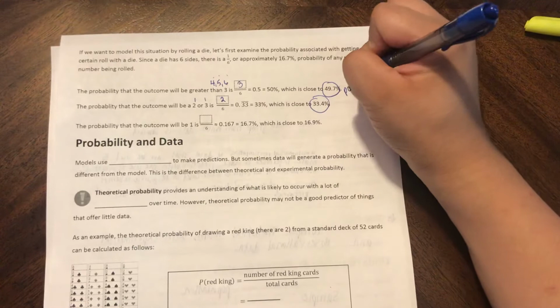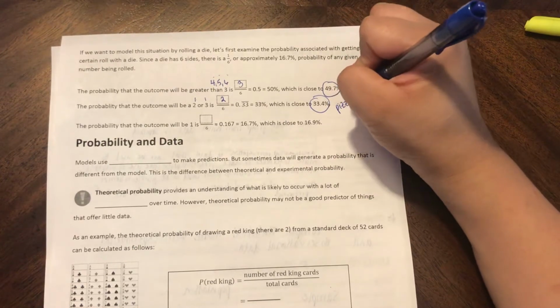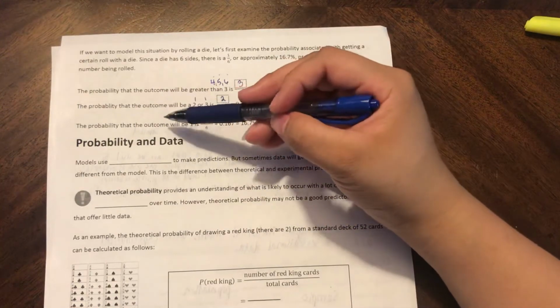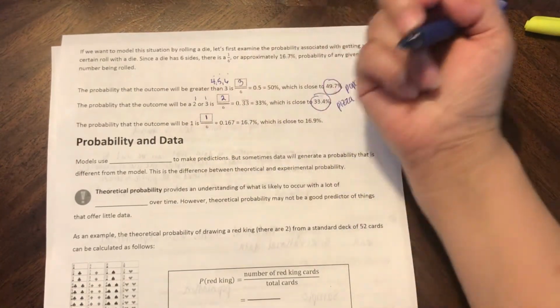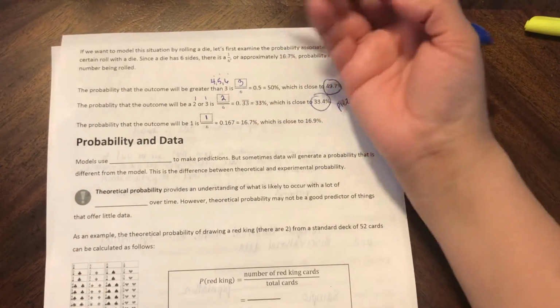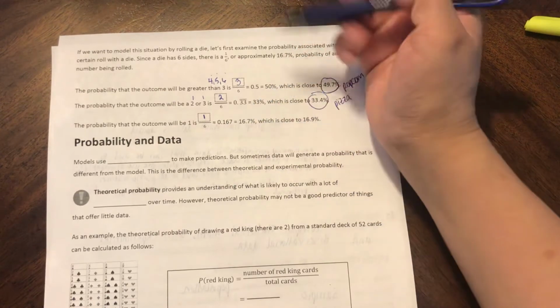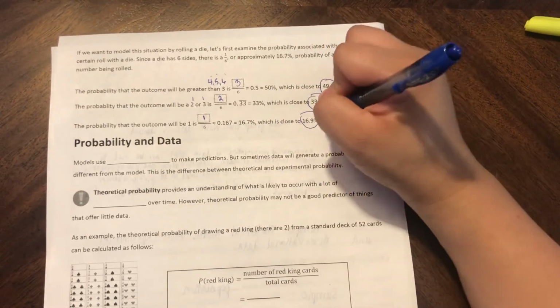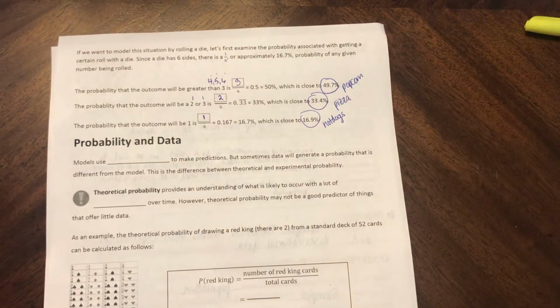This one was for popcorn. This one was for pizza. And lastly, the probability that the outcome will be a 1. Well, there's only one chance when you roll it that it's going to be a 1, so it's going to be 1 out of 6. Again, here's the decimal. We move the decimal over twice. That's our percent, and it's really close to this one, which was hot dogs, just so we don't have to keep flipping back over.